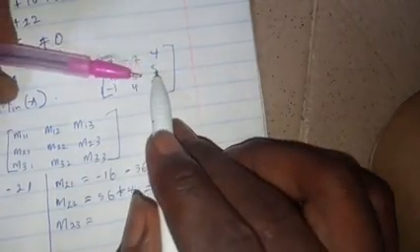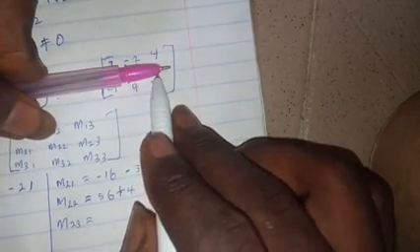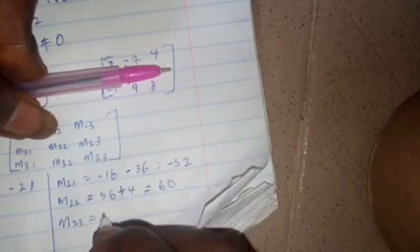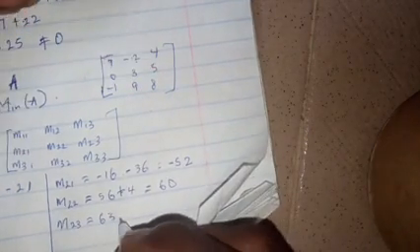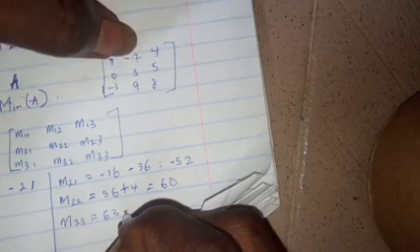A23. This is M23, I mean. This is A23. Then we exclude the column and the row. So we have 7 multiplied by 9, which is 63, minus, this is minus 1 multiplied by minus 2, which is plus 2, then it should be minus 2, which is equal to 61.